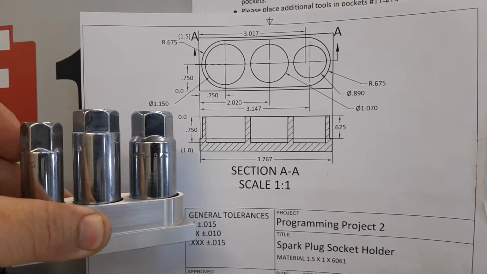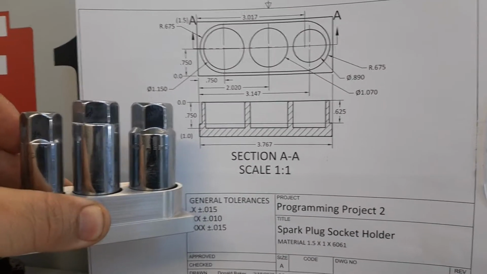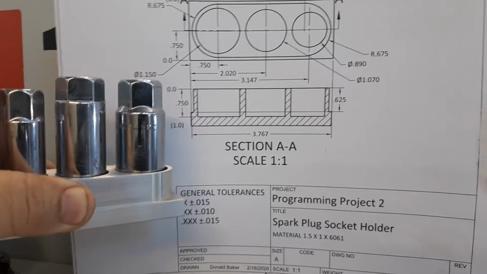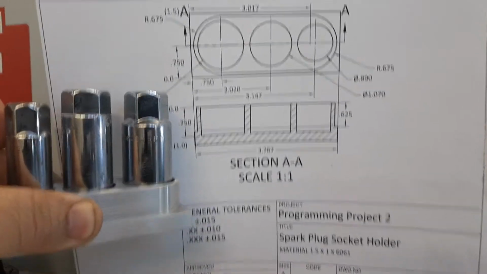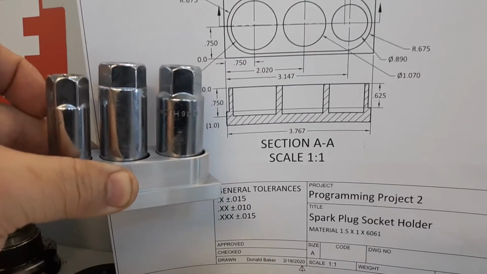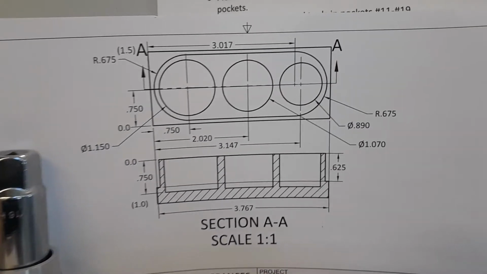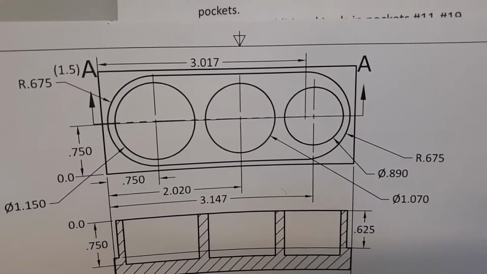MTTC 208 CNC mill programming. We're making a spark plug socket holder along with some milled profiles on the outside. There's also three holes that we need to mill out. We want to think of those as circular pockets.